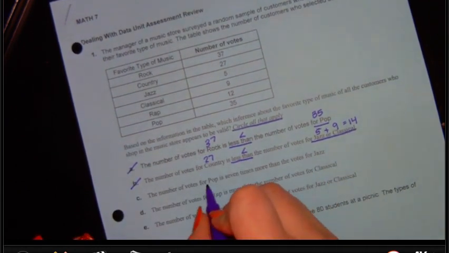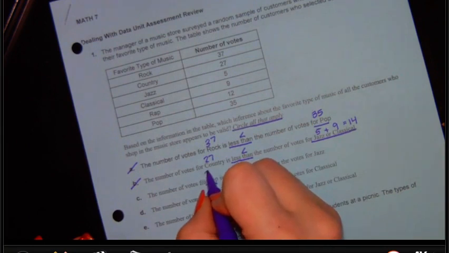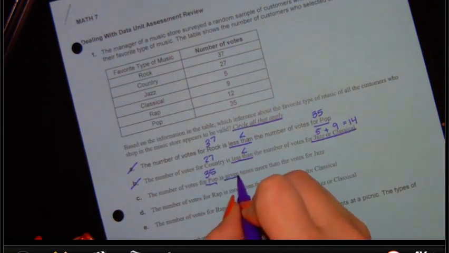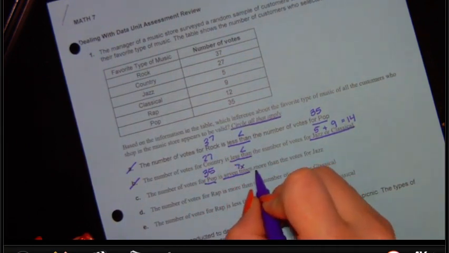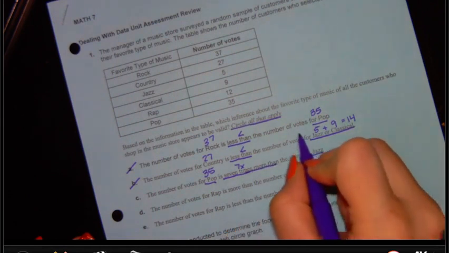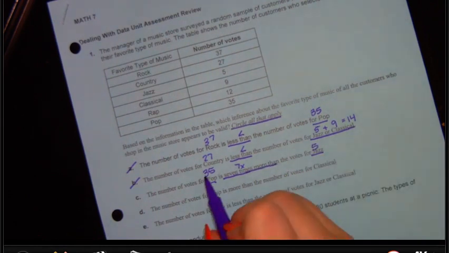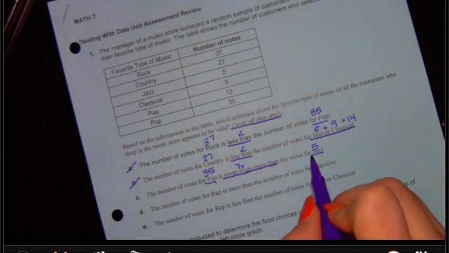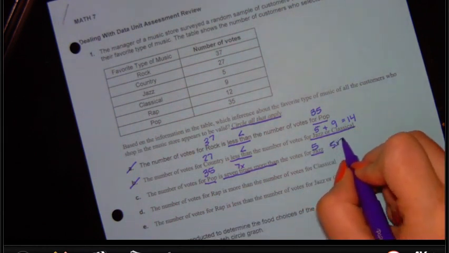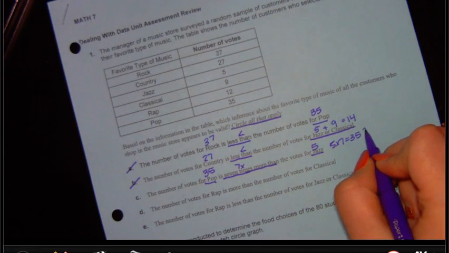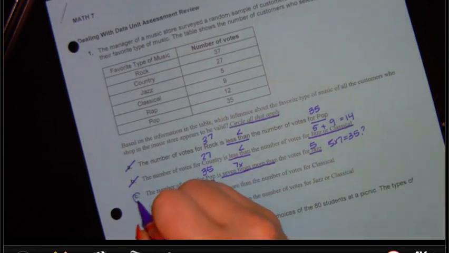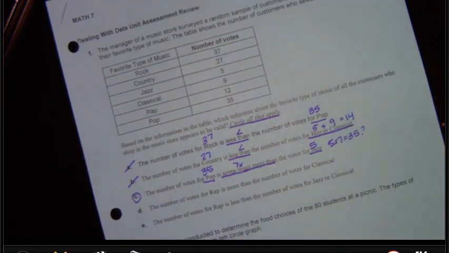All right, the number of pop, which is 35, is 7 times more than jazz. Well, jazz is 5. This is saying this is 7 times bigger than 5. Well, is 5 times 7 35? And the answer is yes. So C is one of my answer choices.